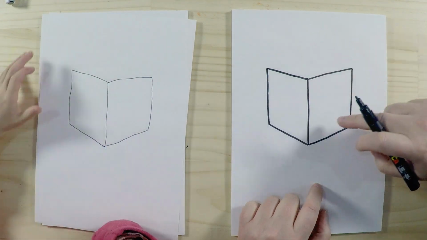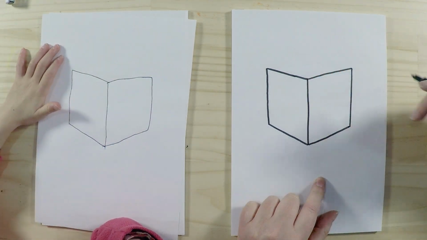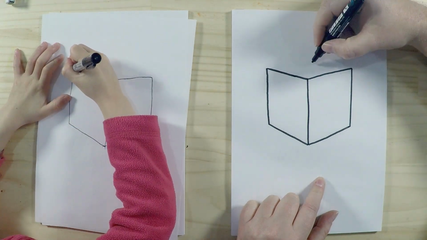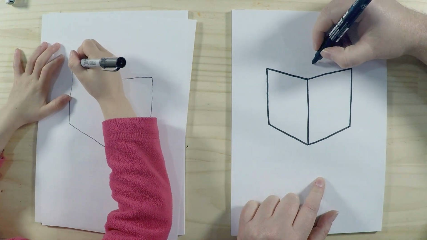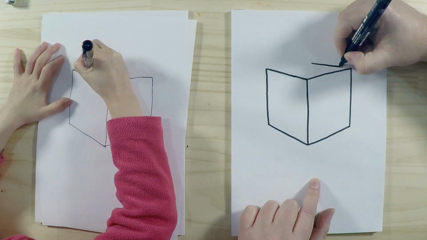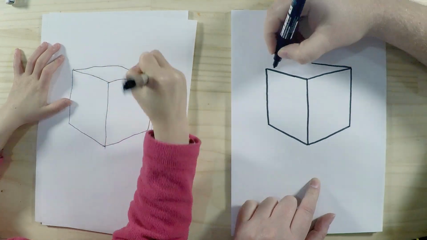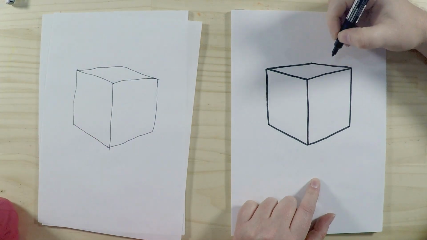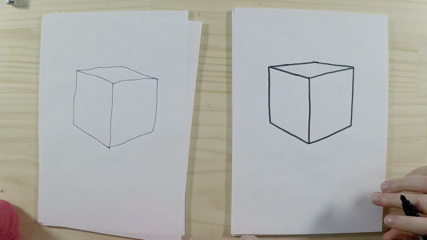So we're going to draw the top, because this is a cube, so we've got two sides. Basically we're going to copy that line over here, and do the same on the other side as well. Cool. And then it's just a matter of joining these two together. Now that looks like a cube, like a dice. Well, that's one way to draw a dice, yeah.